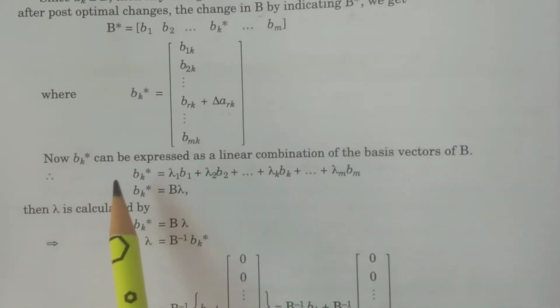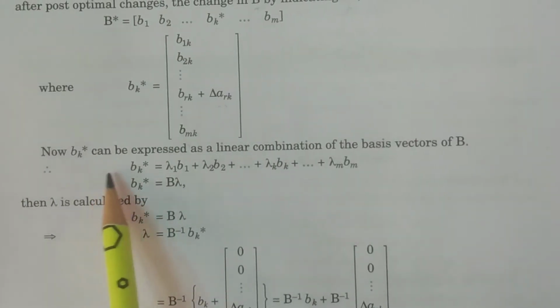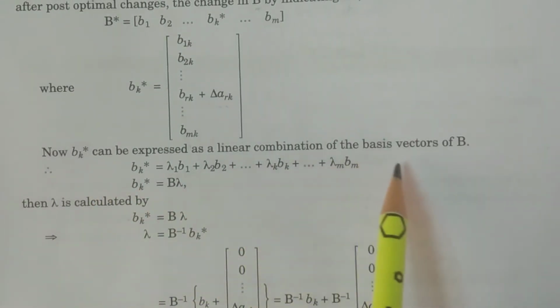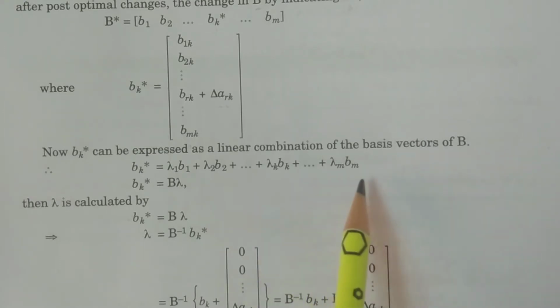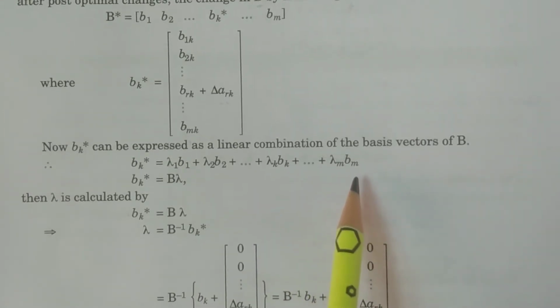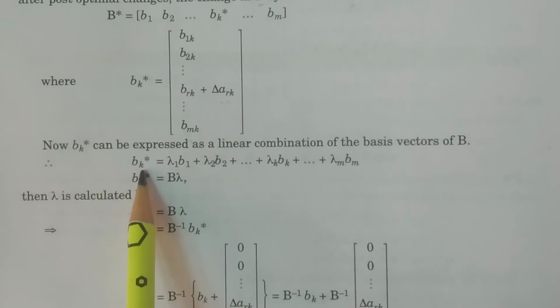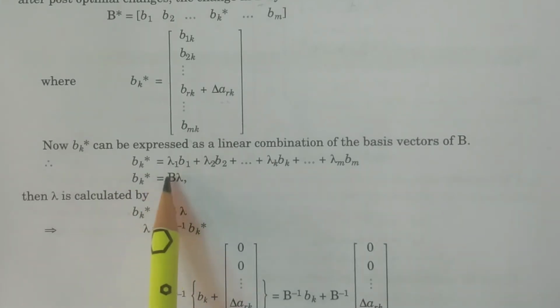And then thereafter, Bk star can be expressed as a linear combination of the basis vectors of B. So if you consider a linear combination of B1, B2, and so on Bm, m column vectors, you express Bk star as a linear combination where you consider lambda, you know the linear combination, it is C1 x1 plus C2 x2 plus and so on plus Cn xn etc.